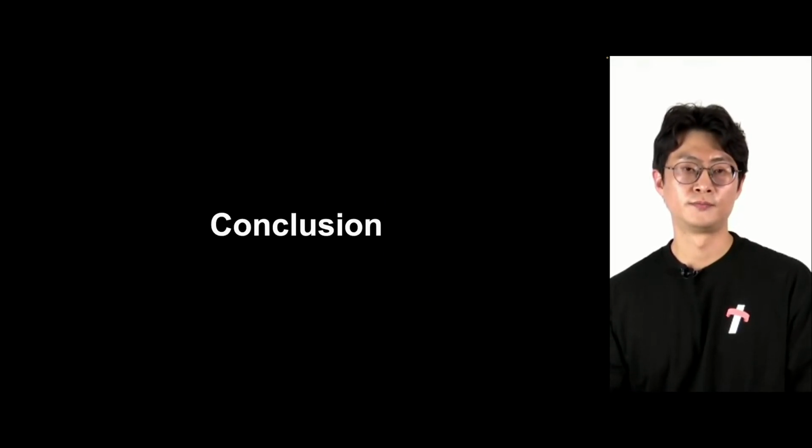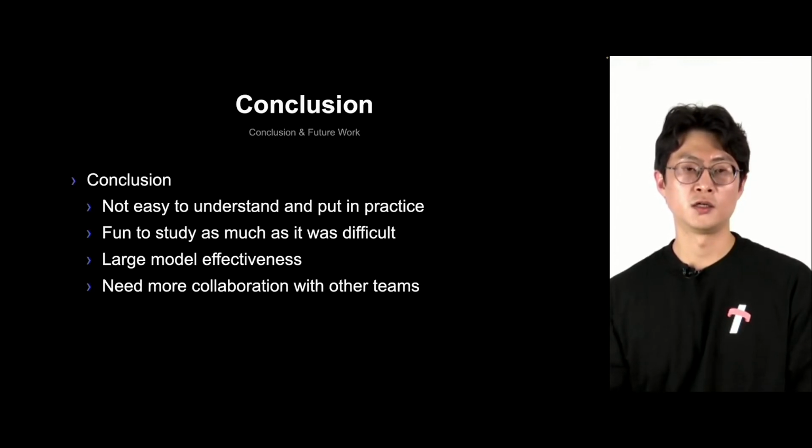And moving on to the conclusion. When you introduce the large model, there is a lot to be learned. One is that in order to train and service the large model, many technologies are required, and it was very difficult to understand and apply all these technologies. But as difficult as they were, it was quite interesting to apply them to the AI text filter model and to improve the performance.